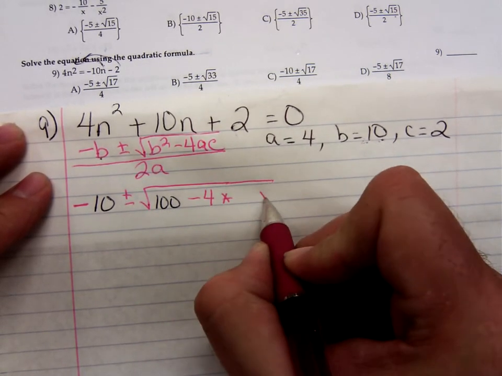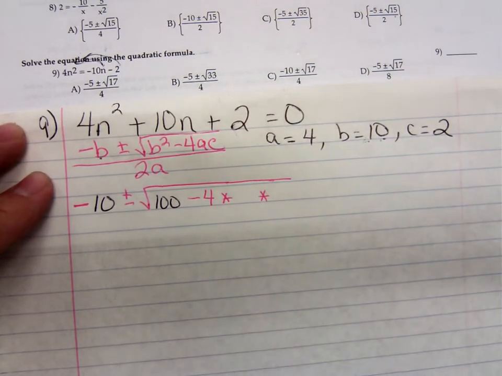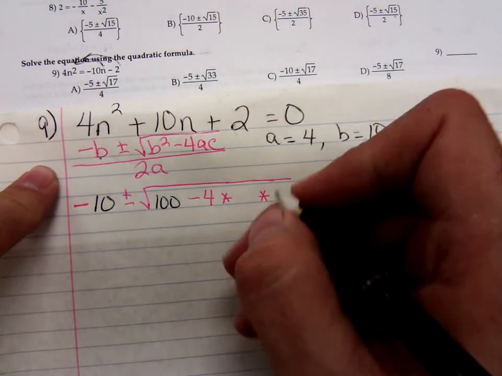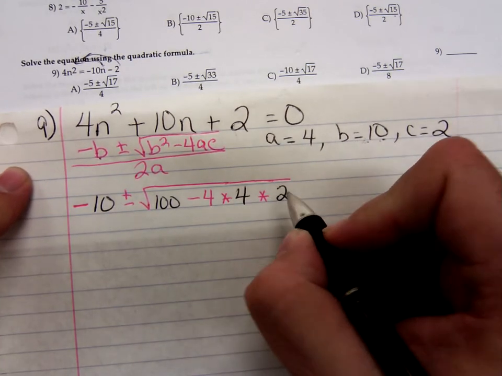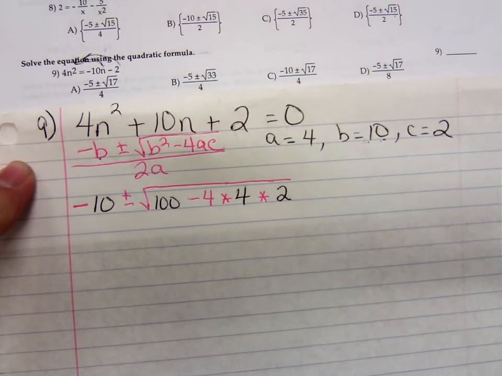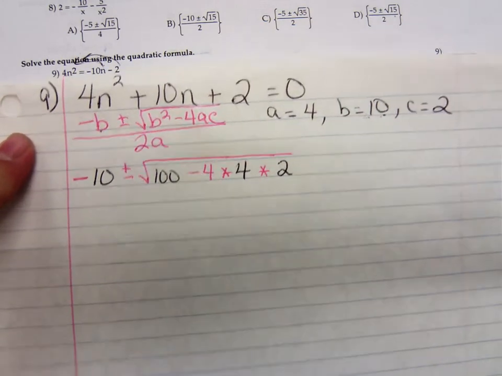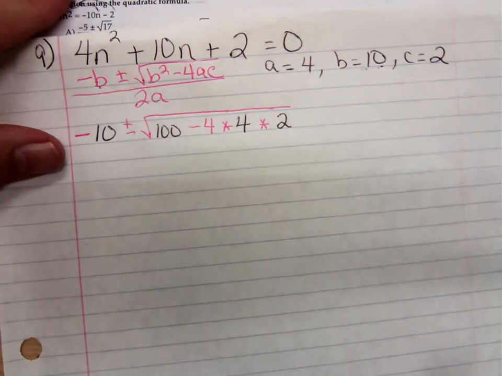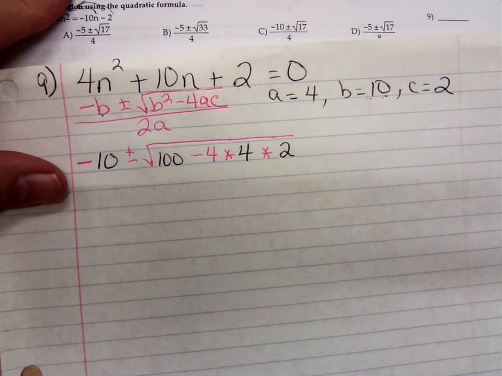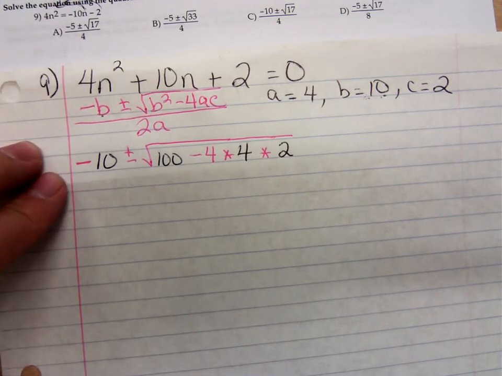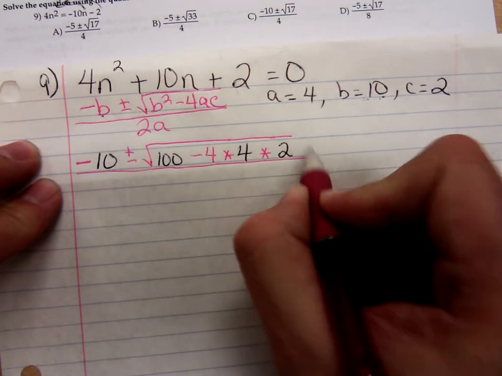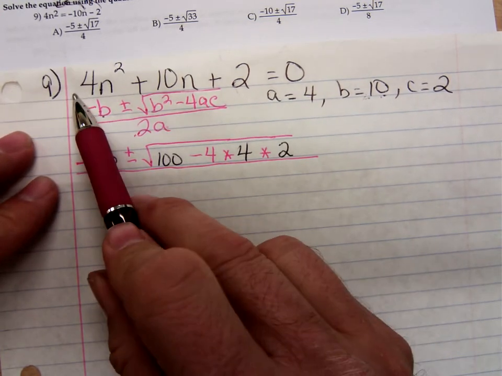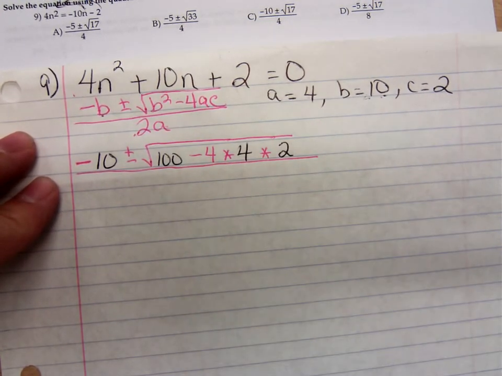So 4 times a is 4 times c. All over 2 times a. 2 times a, I'm going to go ahead and do that in my head. The 2a, the 2 times 4, I'll just write an 8 down here.